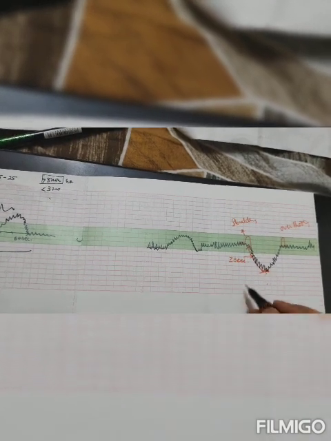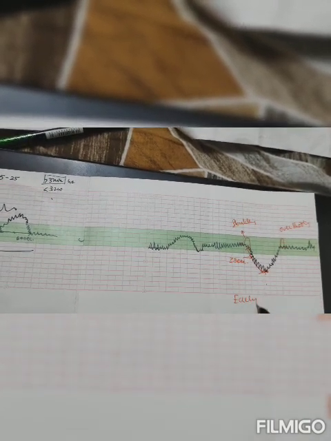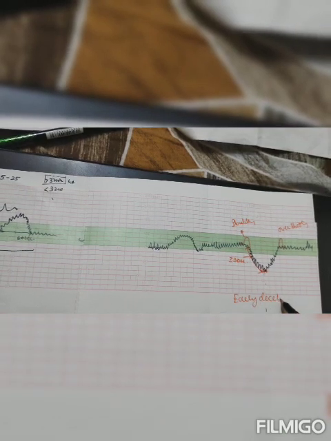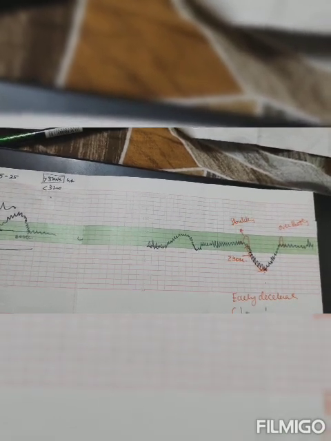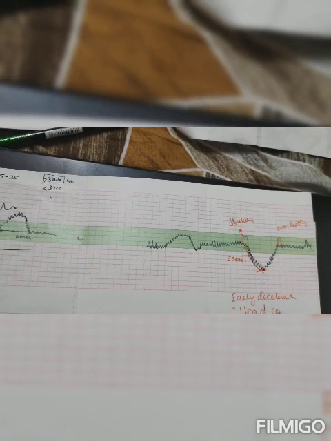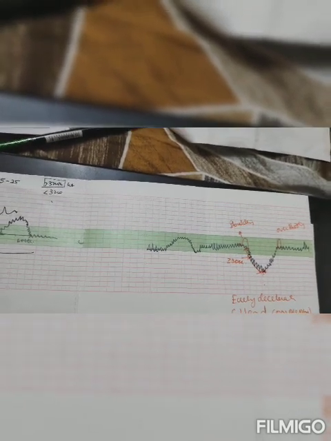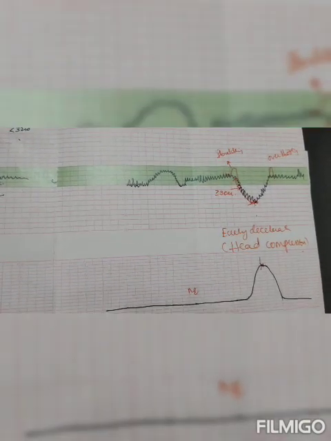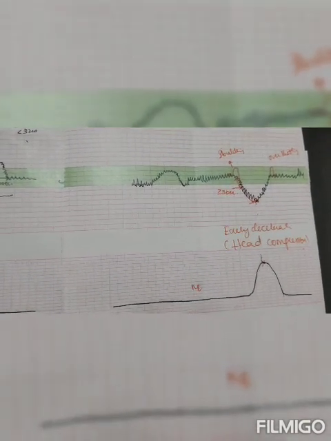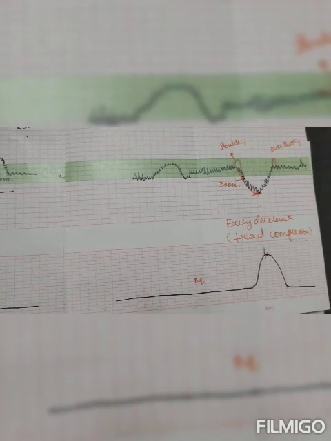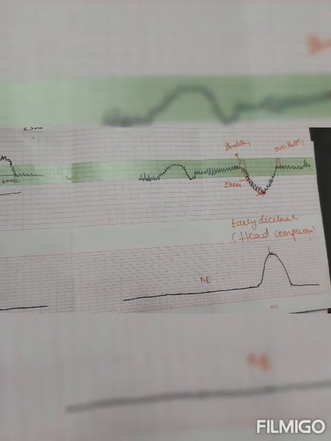This is known as early deceleration. It is due to head compression. It is not pathological, as the baby descends, head compression will lead to early deceleration.